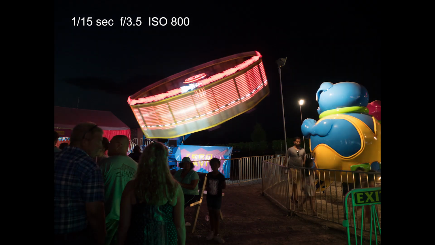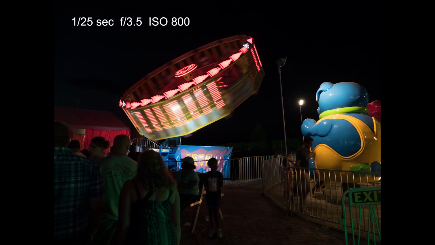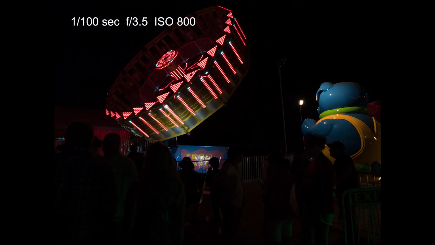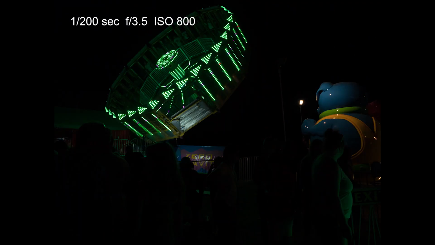So from here on, though these photos show more and more frozen motion, they continue to get darker and darker because the lens simply has no more light to offer, until at 1/3200th of a second, the lights are totally frozen, but barely bright enough to see.